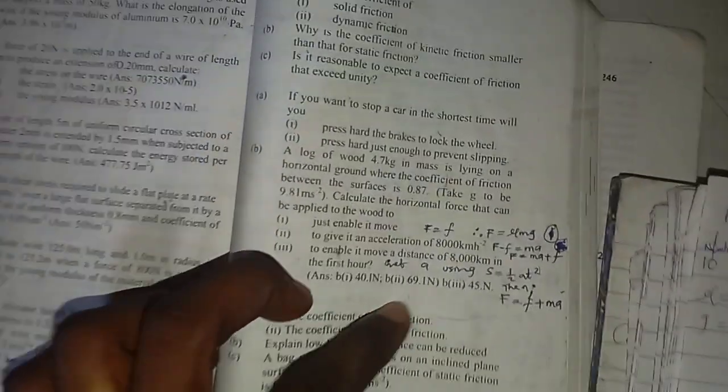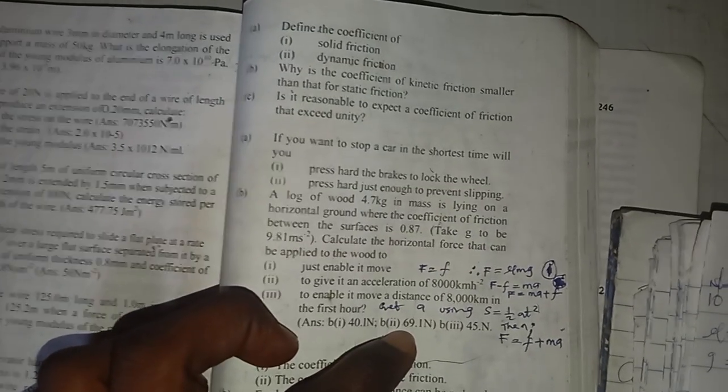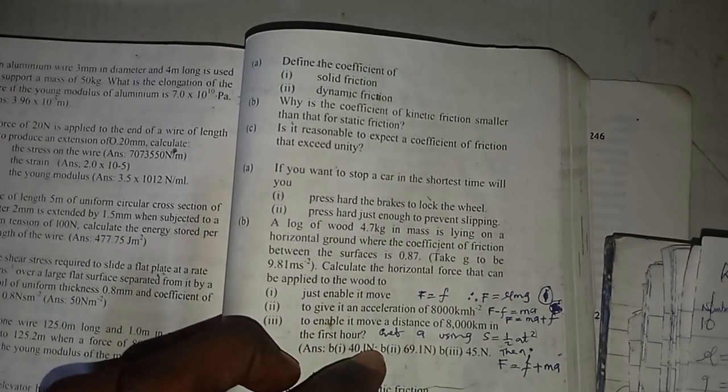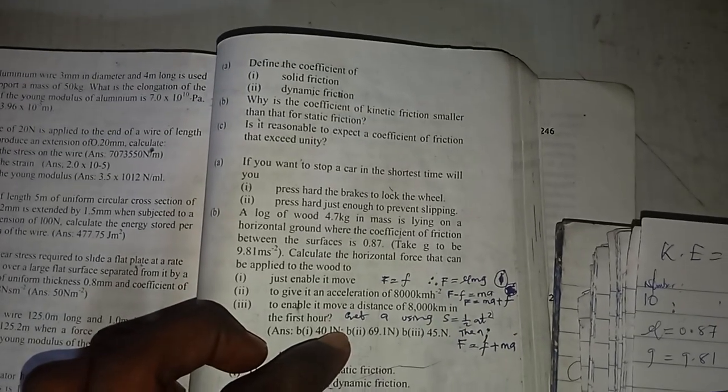So I wonder why this man is having 69 here. So this is the question. If there is a mistake, or if there was a mistake, I don't even want to check, but I'll check later.